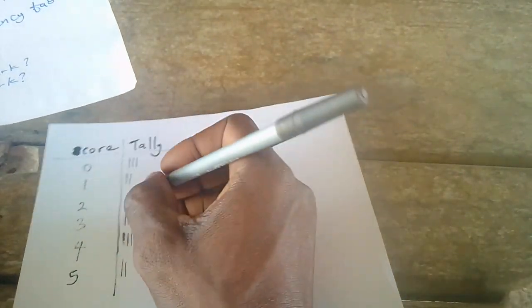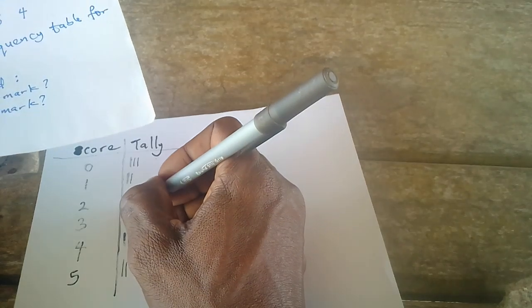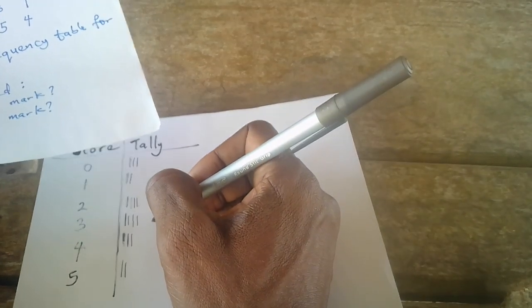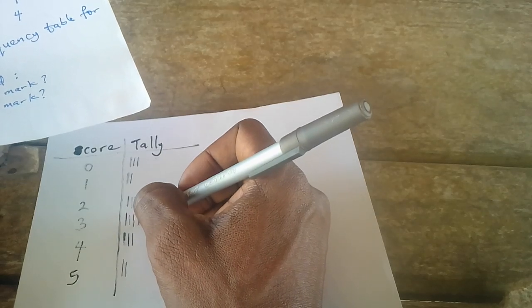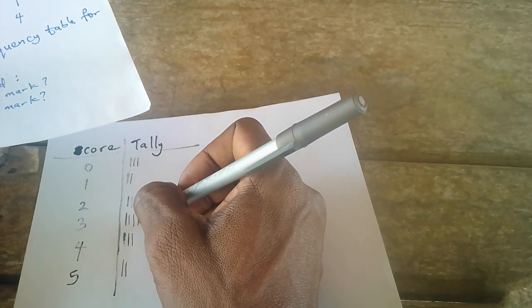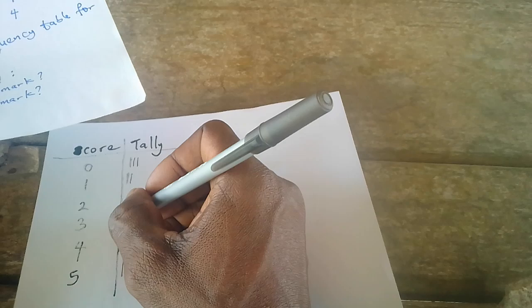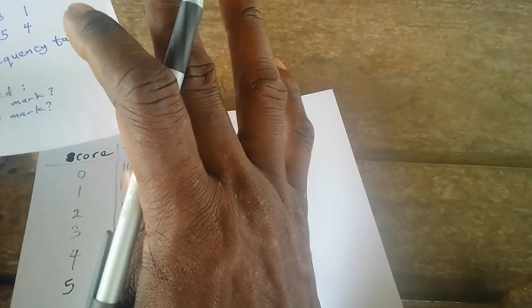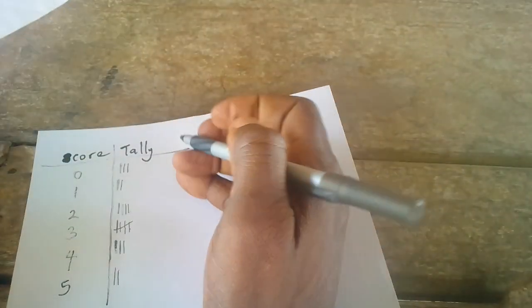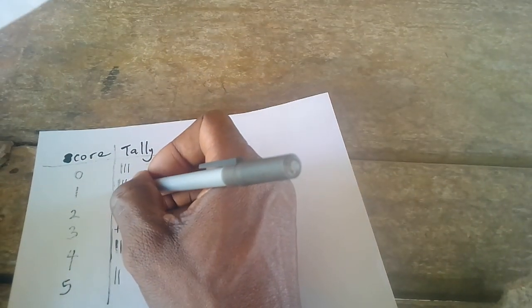Then 2. I have a strike for 2. Then 3 again. Now you realize that already I've written 4 strikes for 3. So to do the fifth one, I use the fifth one to make it a bond here, making this a bunch which represents 5. Then the next one here, I'm having what? 1. You have a strike for it.